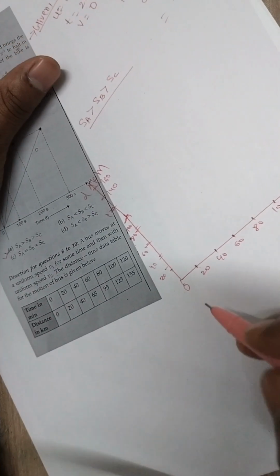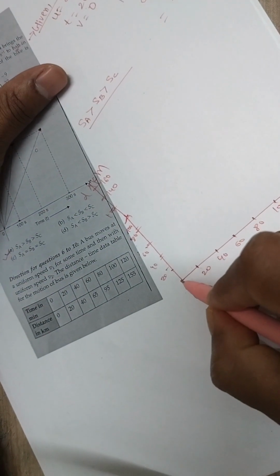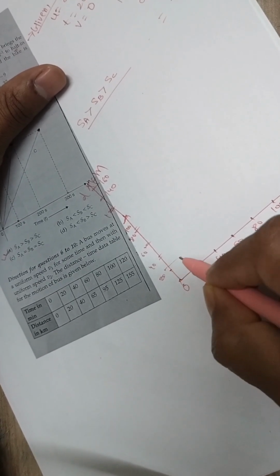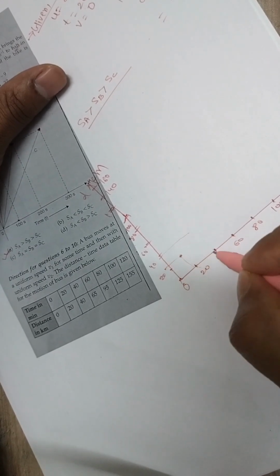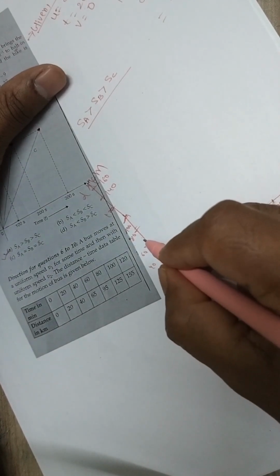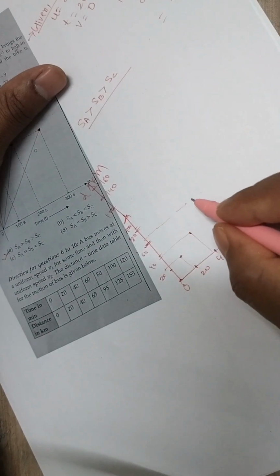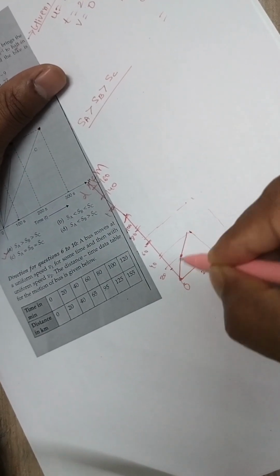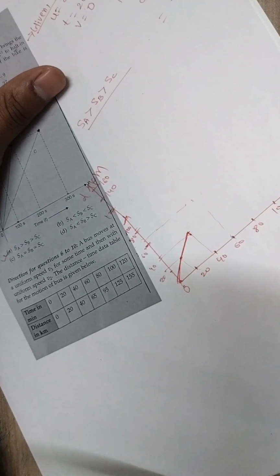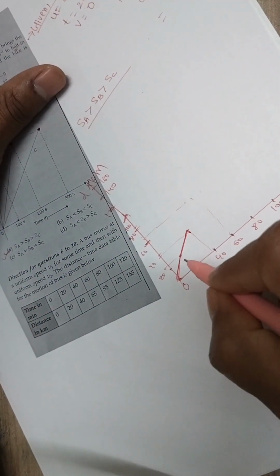If you observe the table, you can make a graph from here. At 0 time, 0 distance. In 20 minutes, distance is 20. In 40 minutes, distance is 40. In 60 minutes, distance is 65, somewhere in between 60 and 80. So up to here the speed is uniform. If you make the graph on a scale, it will come as a straight line. So the speed is uniform till 40 minutes, and I think this is the velocity v1.